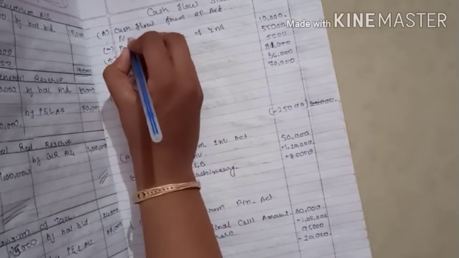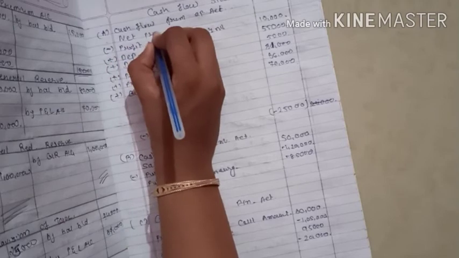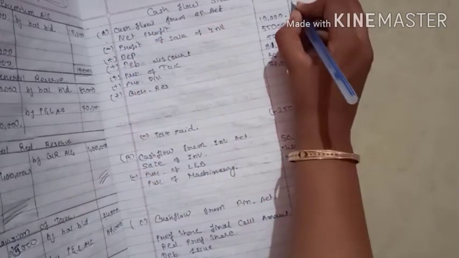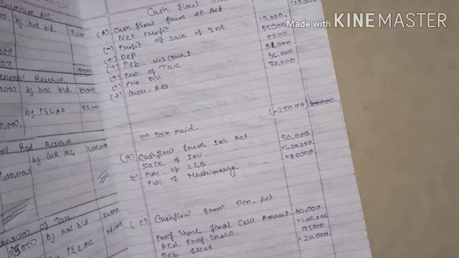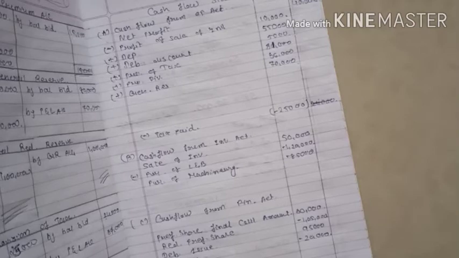So net profit 40,000. Then 12% debenture, we issued it. Bank overdraft of 20,000 was there, but now it is nil, so we paid it. It is nil in the bank overdraft.